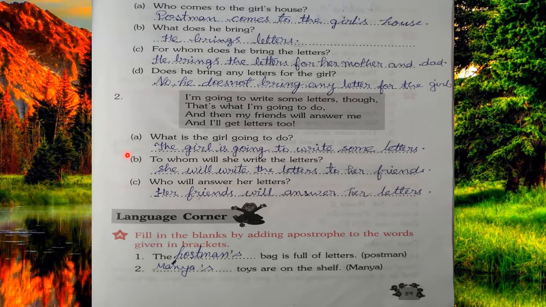So now come to the questions. The first question is, what is the girl going to do? The girl is going to write some letters. To whom will she write the letters? She will write the letters to her friends. Who will answer her letters? Her friends will answer her letters. So here, class, this stanza is also done. Now come to the next question.